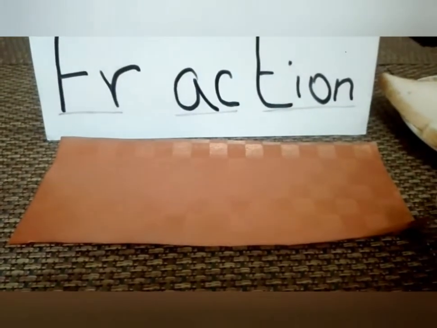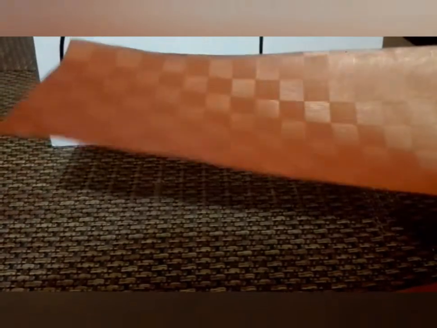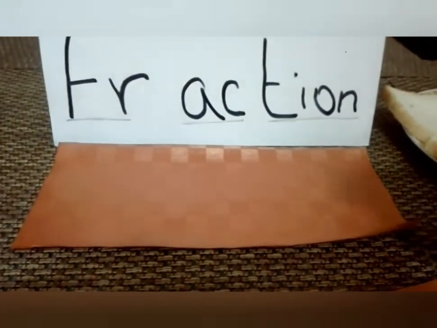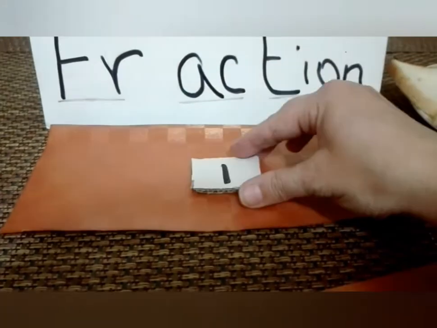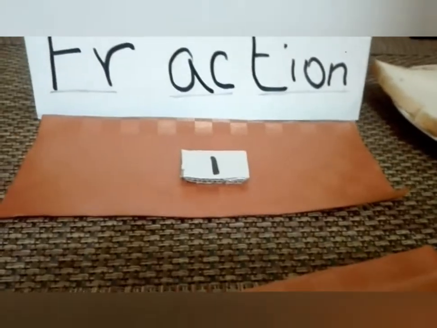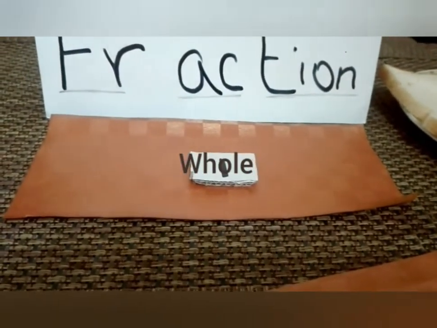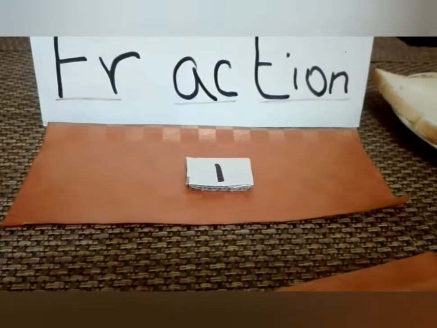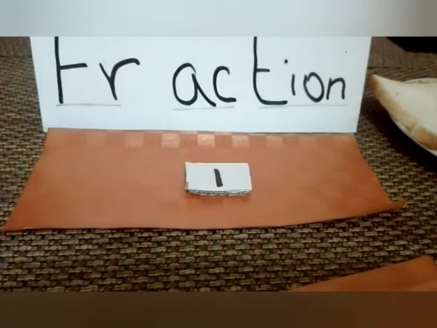Now let's pretend that I have a chocolate bar. So this is one whole chocolate bar. Now I have to divide this chocolate bar into two parts or into two halves.